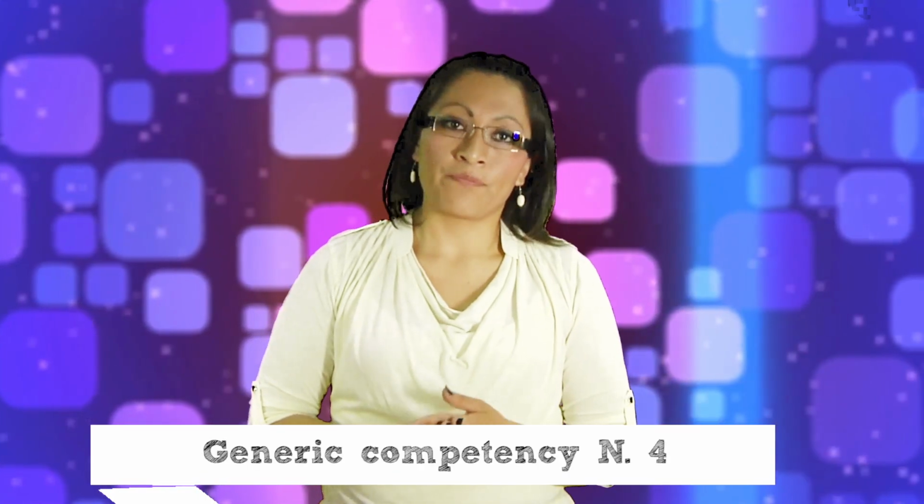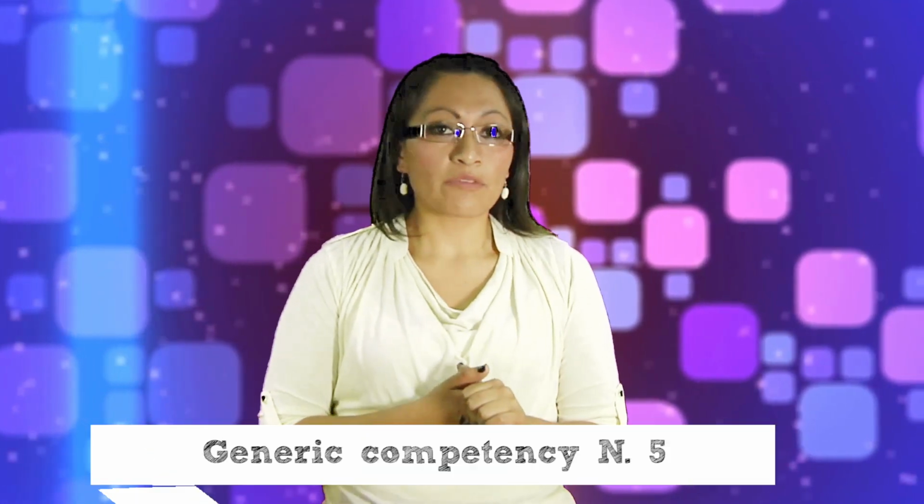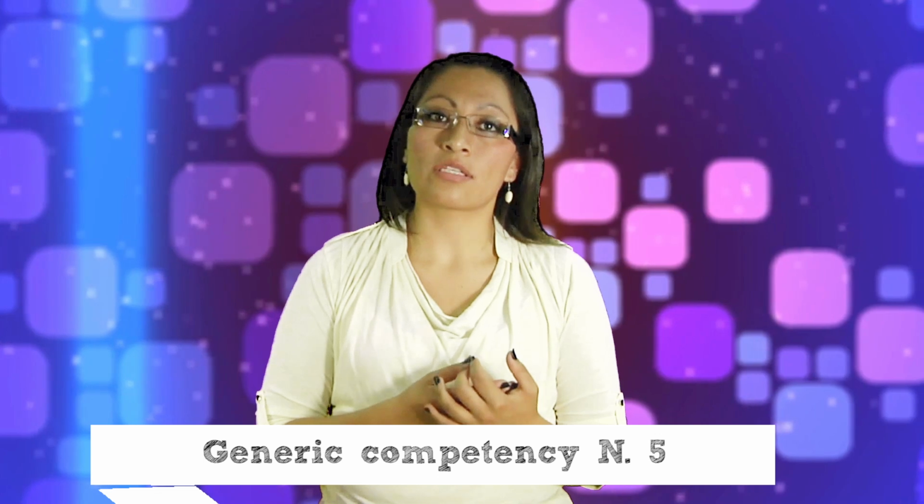Generic competency number 4. Listens, interprets, and delivers appropriate messages in a different context using the appropriate means, codes, and tools. The attribute to be developed is expresses ideas and concepts through linguistic representation. Generic competency number 5, which is develops innovation and suggests solutions to problems from established methods. And the attributes are follows the instructions and procedures reflexively, understanding how each step contributes to the attainment of an objective. Also, another attribute is arranges information according to categories, hierarchies, and relations.